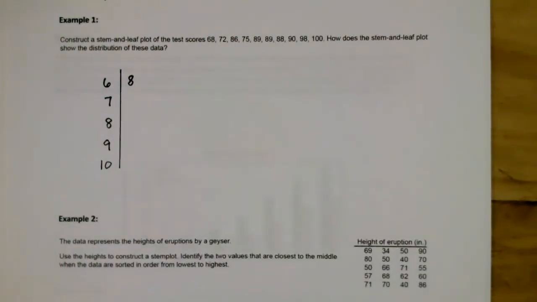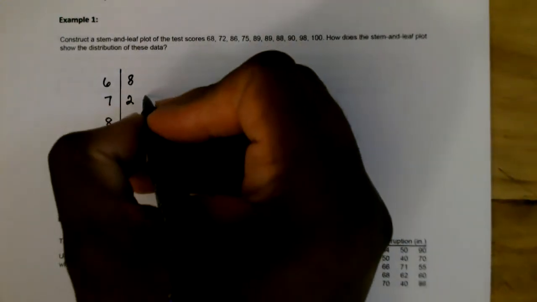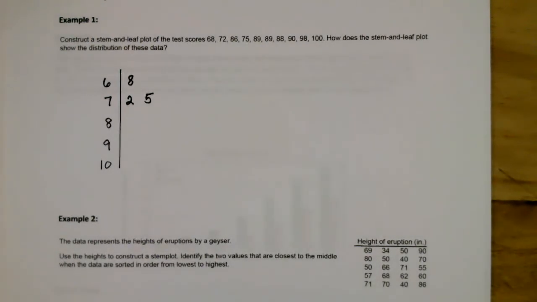Now we want to put those in numerical order. So the 2 has to go first for 72. And then the 5 has to go next. And then the 8 represents data values between 80 and 89.